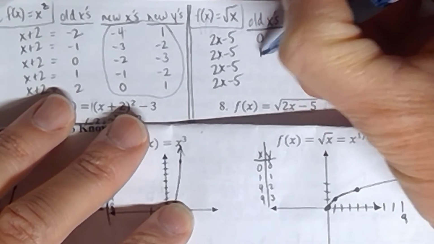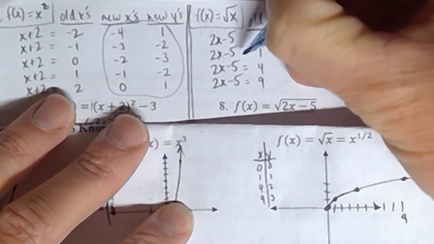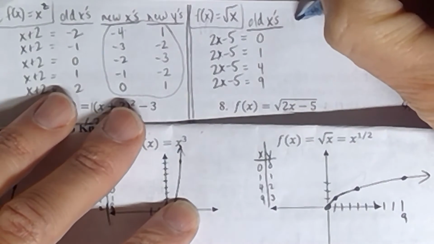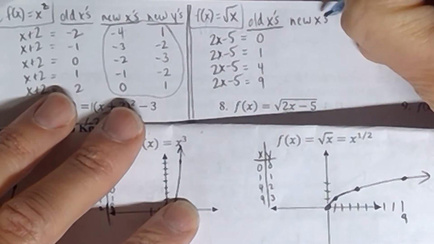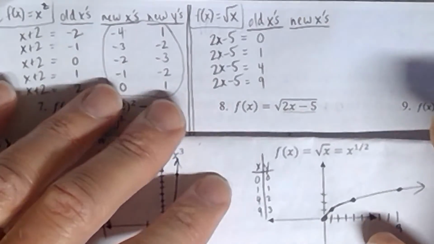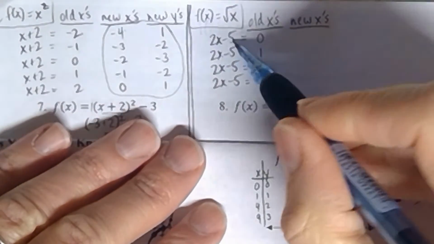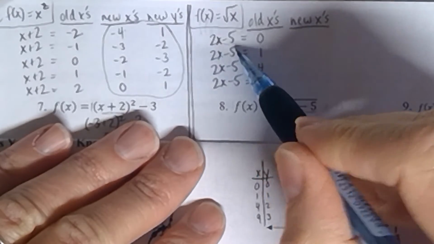All the same process here. You're taking the old x's and you're setting them equal to this thing that you chose, 2x minus 5, and you're solving that equation. Or solving all 4 of those equations, I should say. All right. And that creates the new x values. What are they? Okay, in order to get x by itself, we need to add 5 and then divide by 2, right? Add 5 and divide by 2.